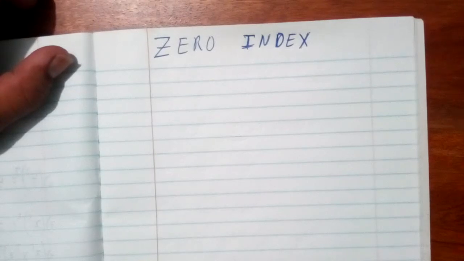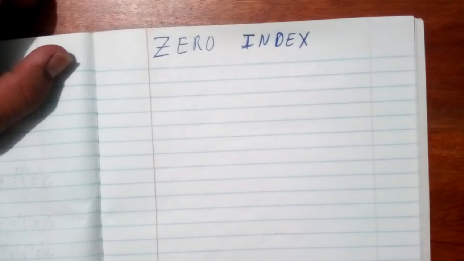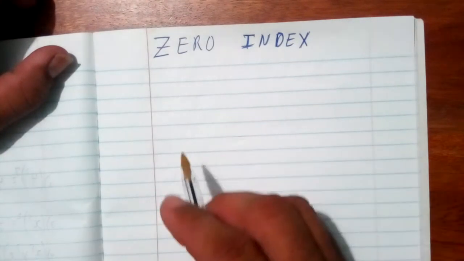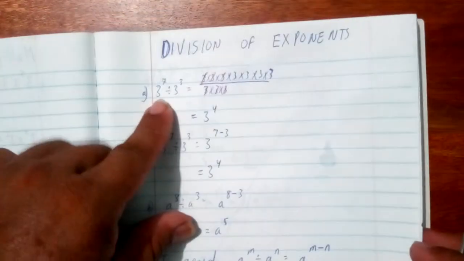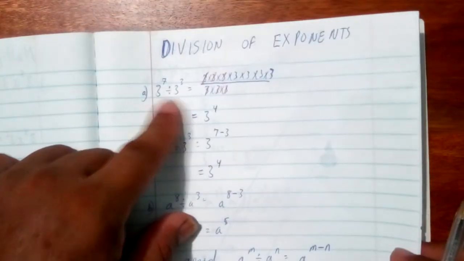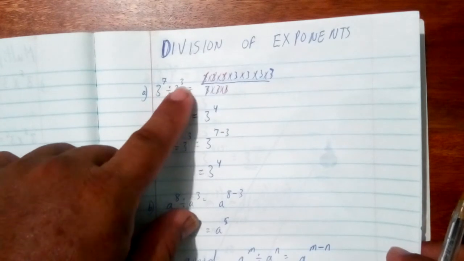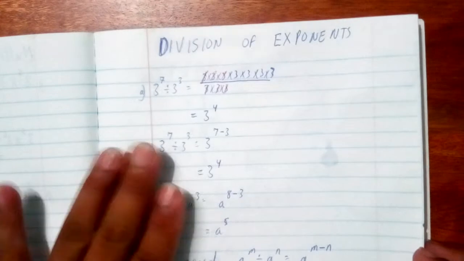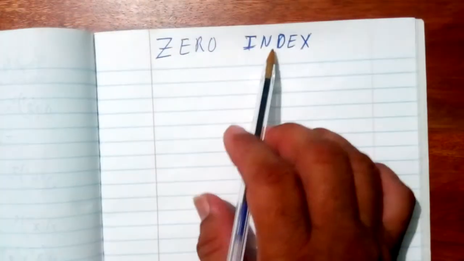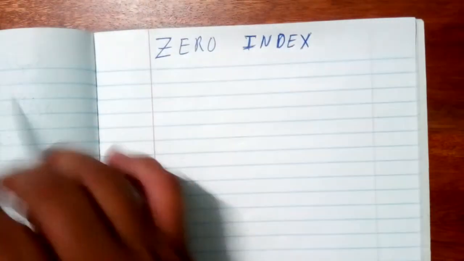Zero index. Let's go to examples and see how we get the zero index. Remember we said in division that when you have the same base with powers, you keep the base and subtract their powers. Okay, so recall this rule. The zero index is applying division also.